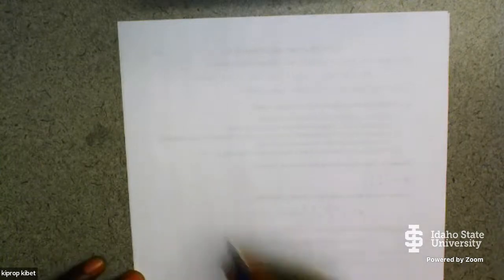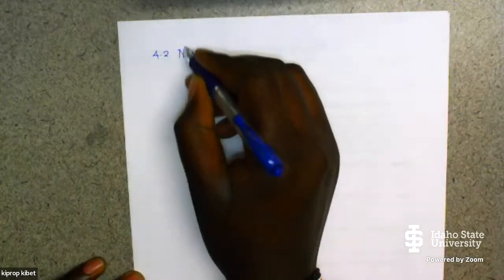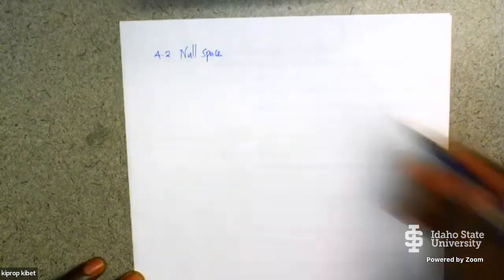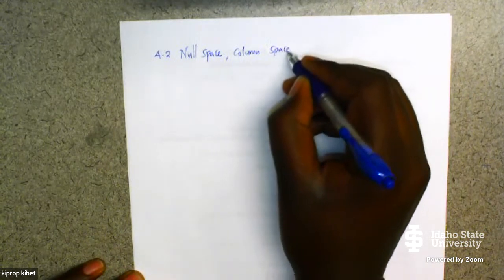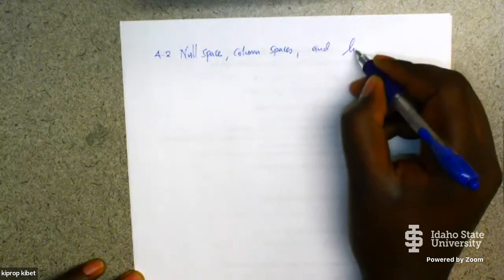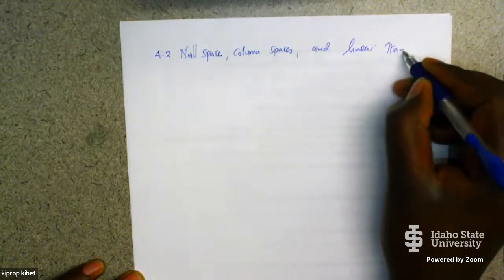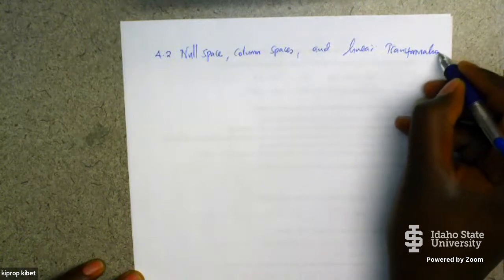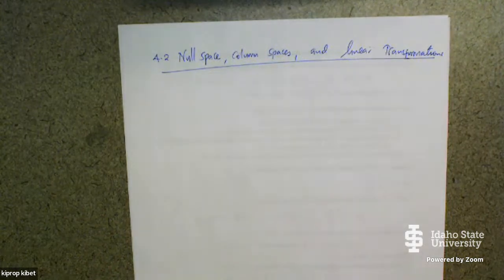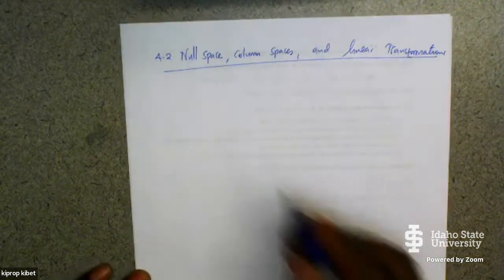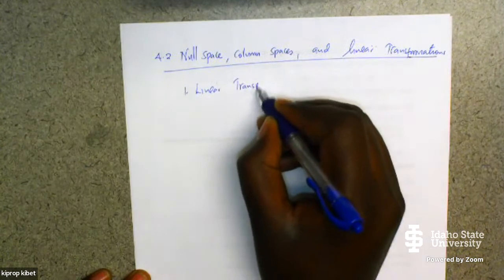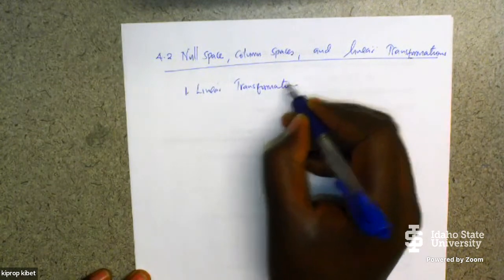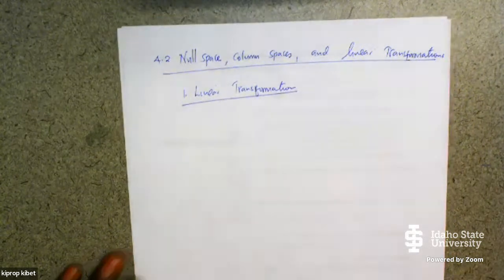In this 4.2, we look at the null space, the column spaces, and linear transformations. So we look at those. Here we will just start from the linear transformation.